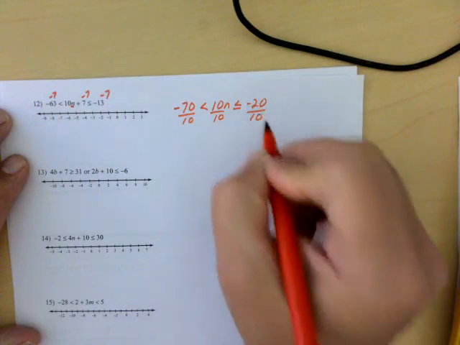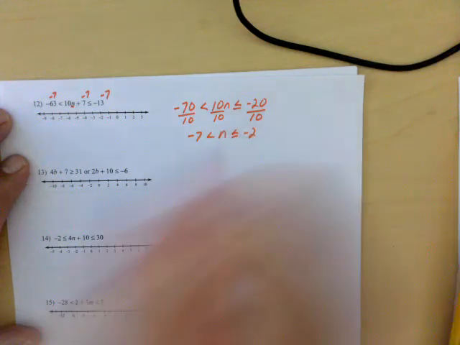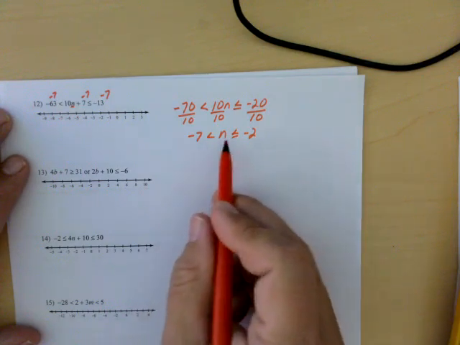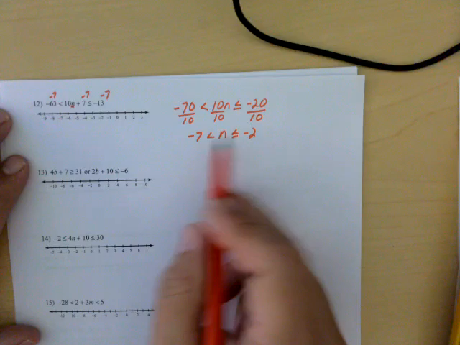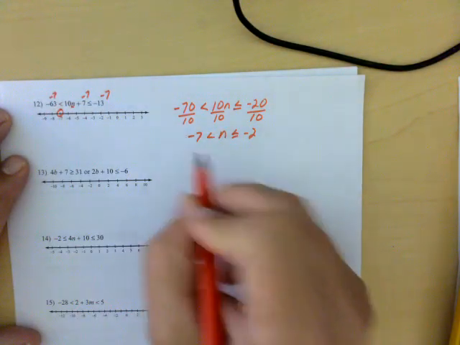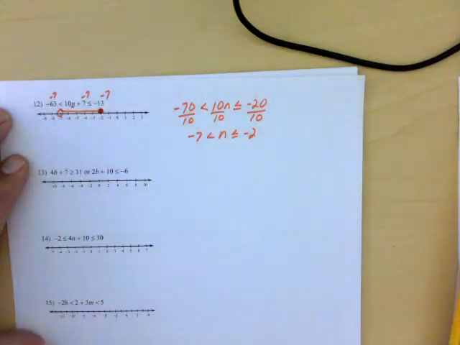Okay, so first move, get rid of the plus 7, subtract 7, and then my last move, divide everything by 10. Okay, so what we're going to see is our answers have to be in between a negative 7, not including negative 7, so open circle at negative 7. So n is greater than negative 7, but it's less than or equal to negative 2. So that's what your answers are going to look like.